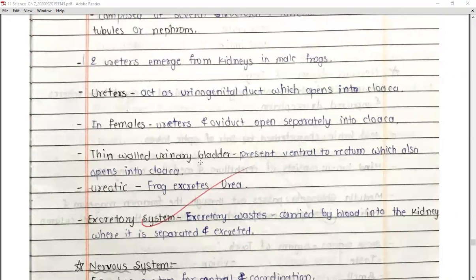Next, a thin walled urinary bladder is present, which is ventral to the rectum and which also opens into the cloaca, right? Then there is the urinary bladder, which is the temporary storage of the urine. Once the urinary bladder contracts, upon the contraction the urine is released out. So this urinary bladder is thin walled, it is present on the ventral side of the rectum, right? And it also opens into the cloaca region, right?